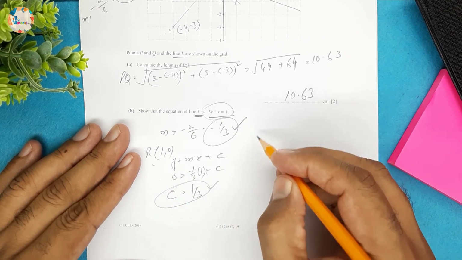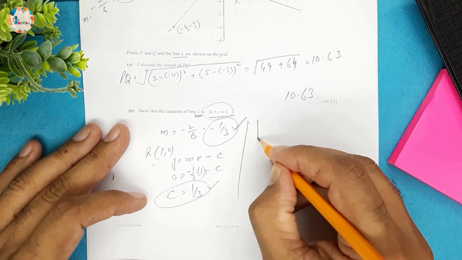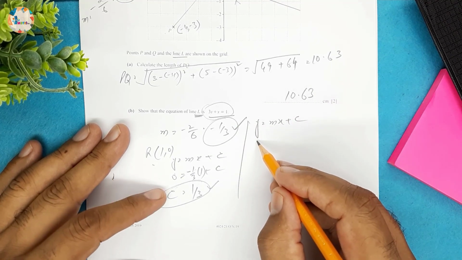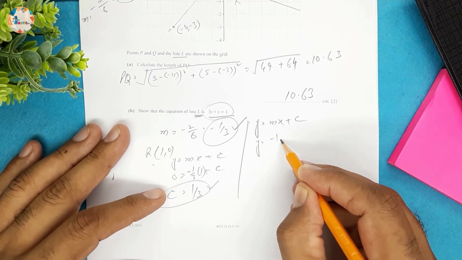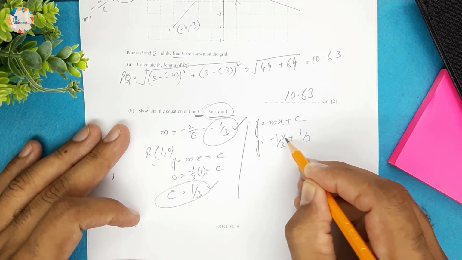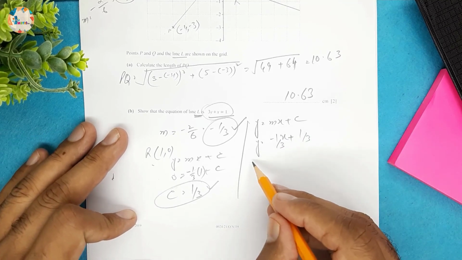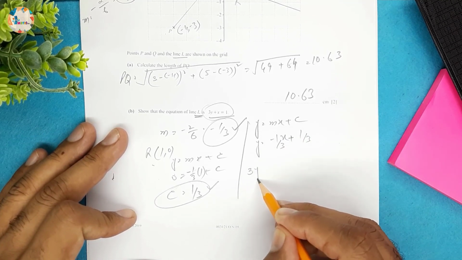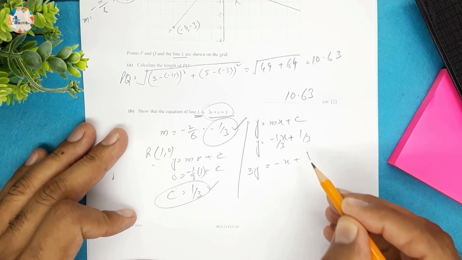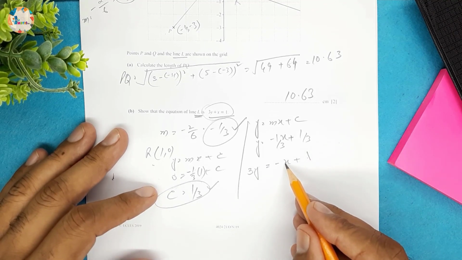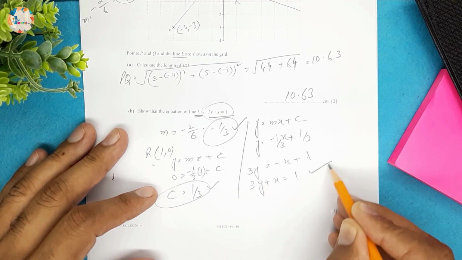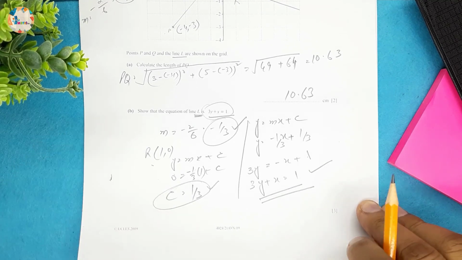We will utilize these two values and write the equation y is equal to mx plus c. So y is equal to minus 1 by 3 x plus 1 by 3. So we can multiply everything by 3. So 3y is equal to minus x plus 1, and we can shift x to this side. So 3y plus x is equal to 1. So this is how we can prove this.